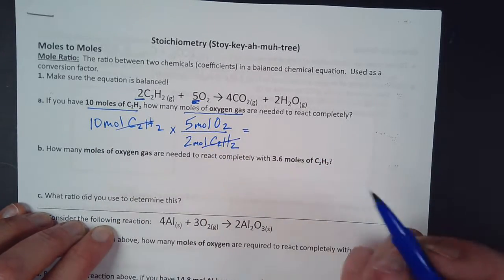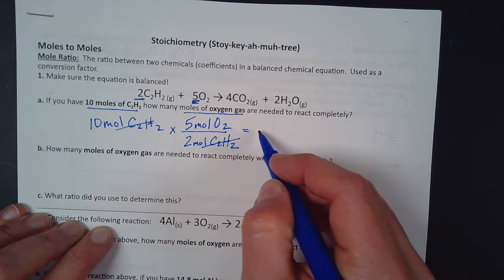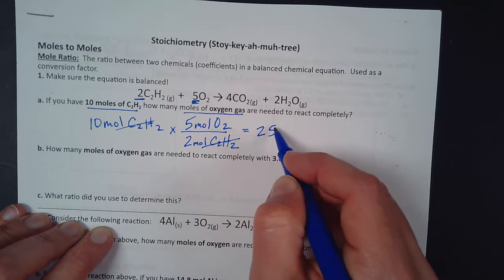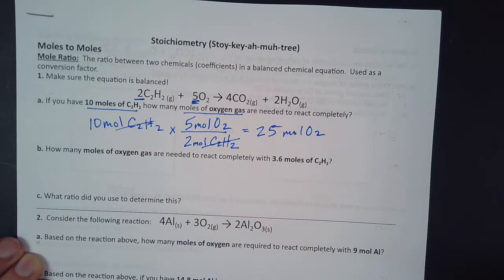Moles of C2H2 cancel. So 10 times 5 divided by 2 is going to give us 25. Is that right? 25? Yep.